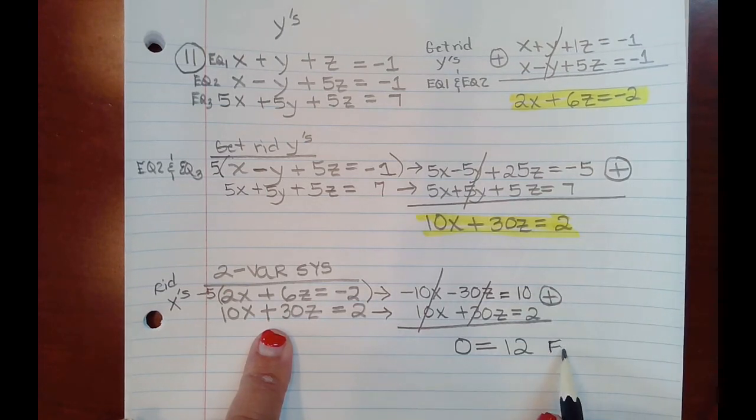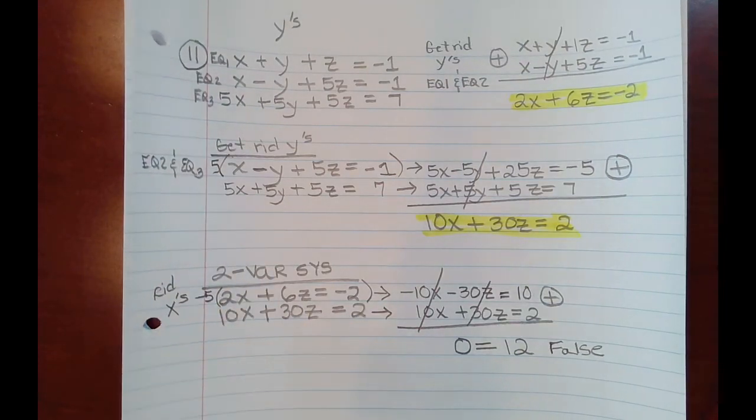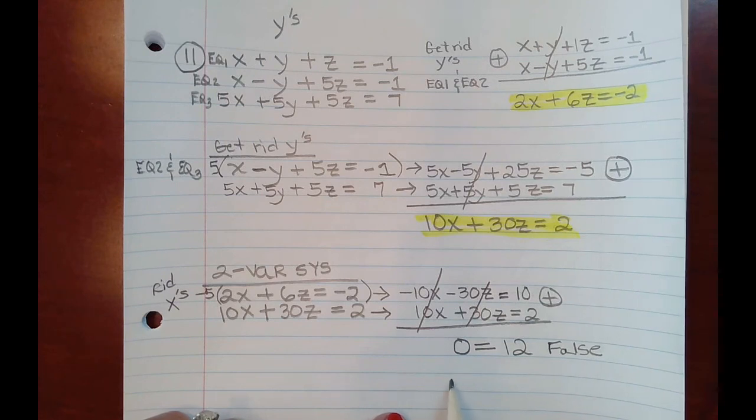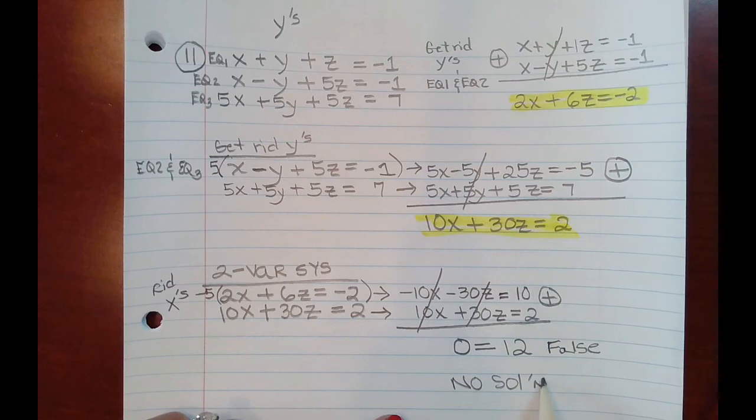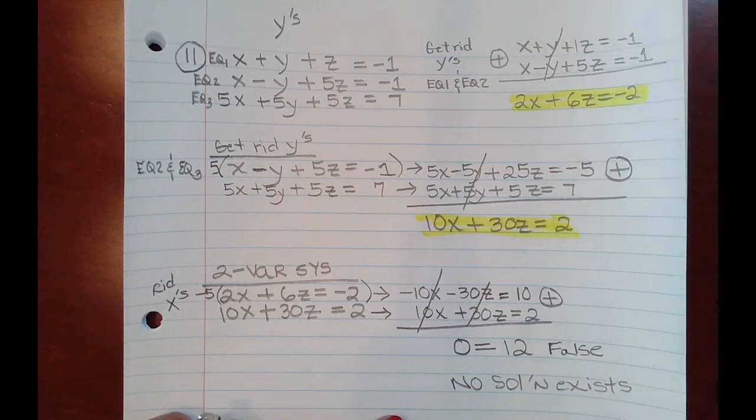This is a false statement. And if you get a false statement, even in your two-variable system, that means the entire main system is inconsistent. In other words, it does not have a solution. So, no solution exists for the main system. Learn the word for that.